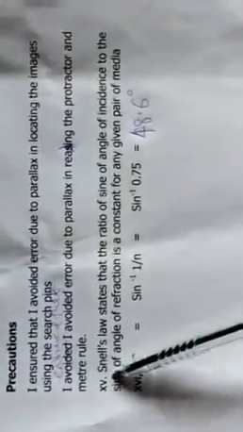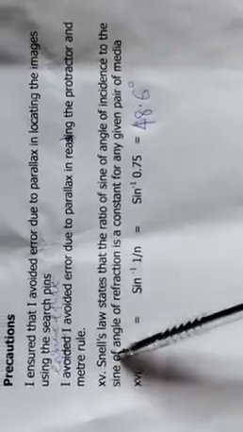Then the other question says we should state Snell's law. Snell's law states that the ratio of the sine of the angle of incidence to the sine of the angle of refraction is a constant for any given pair of media.